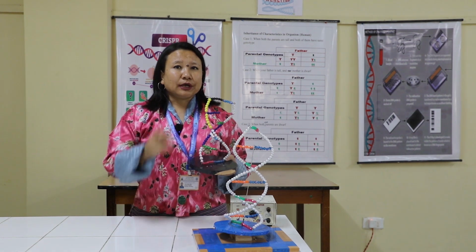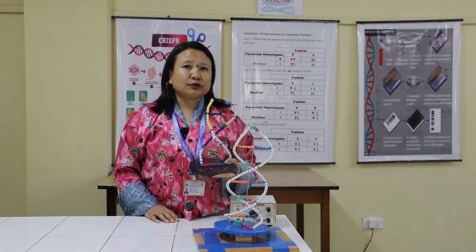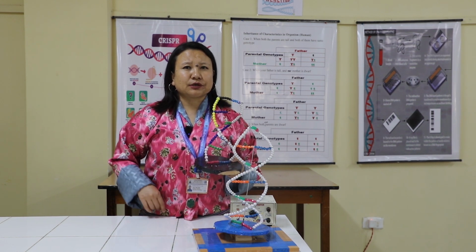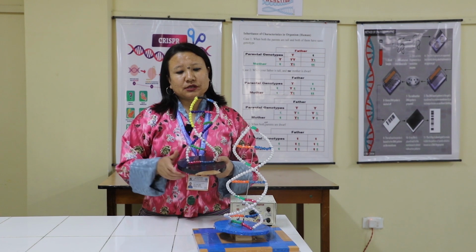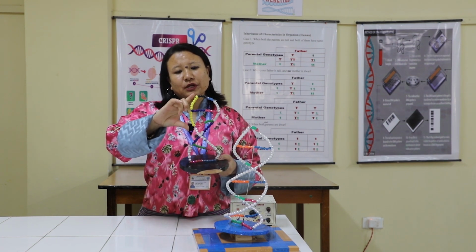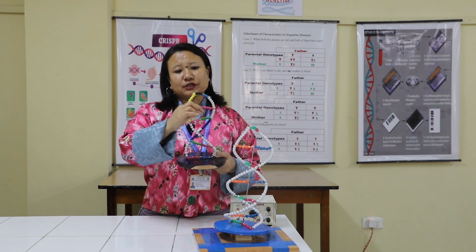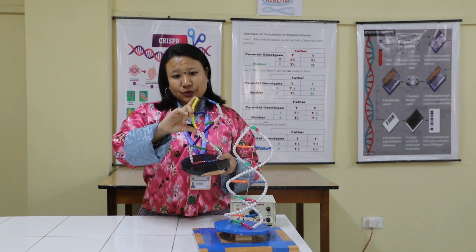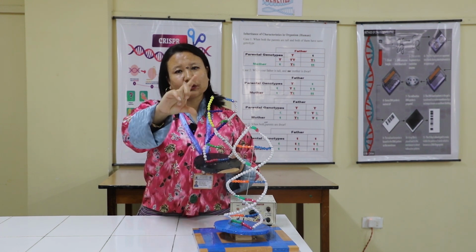Take the example of sickle cell anemia, one of the most common blood disorders in the US. In the 6th codon, when I talk about a codon, it is about the arrangement of these bases. A group of 3 bases forms one codon. First codon, second codon, third codon.